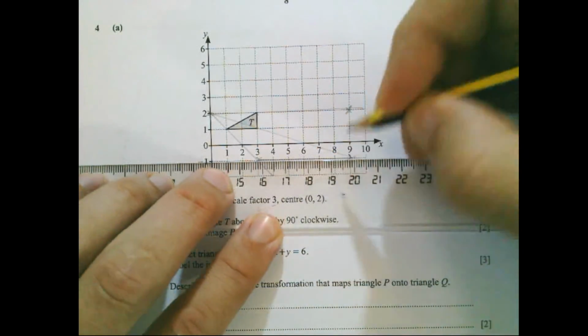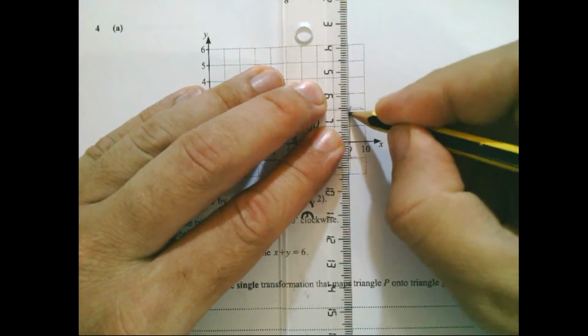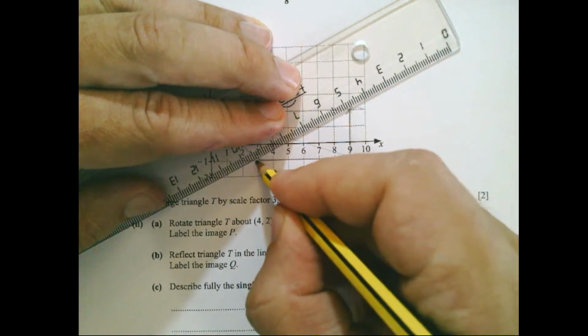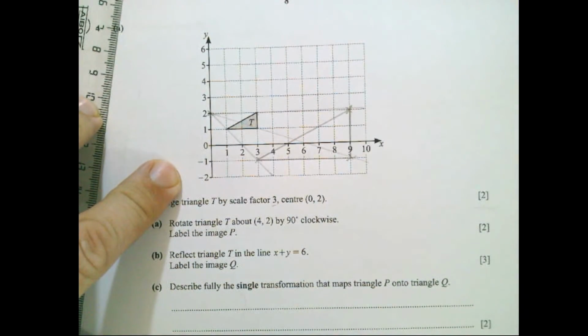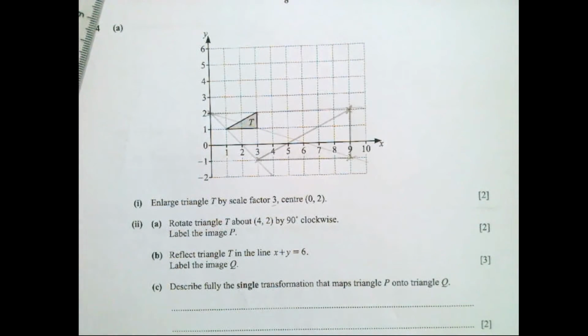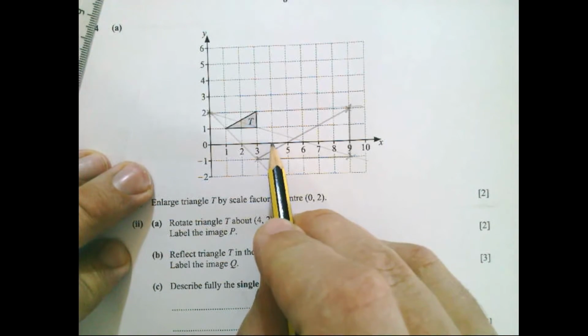We have enlarged it by 3. Going to part 2, rotate triangle T about 4, 2. Let's check carefully: along the corridor to 4, up the stairs to 2.